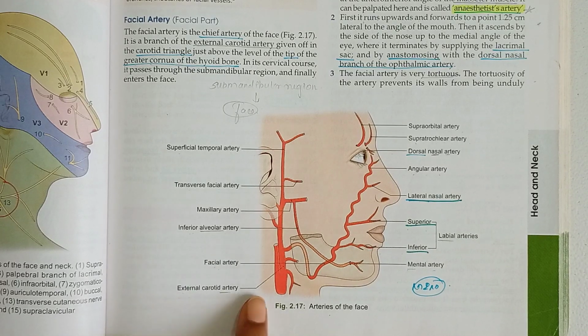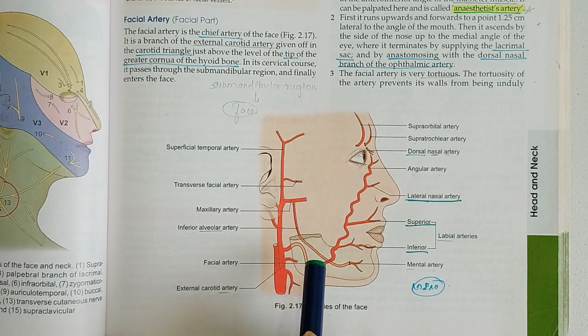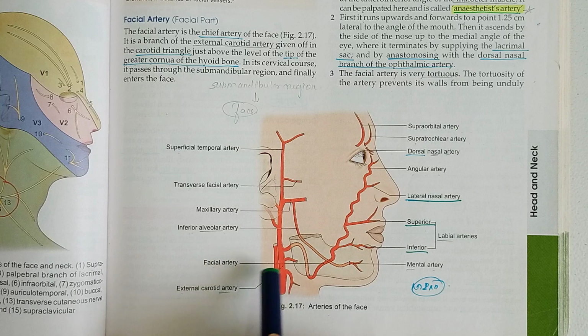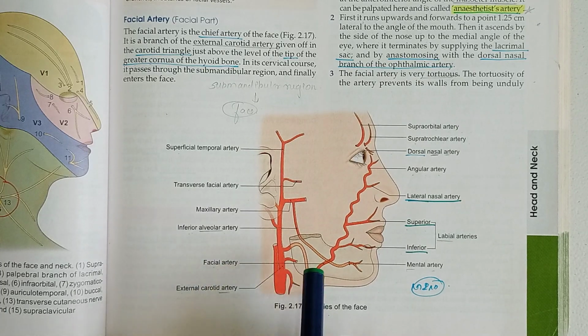Here is the external carotid artery. At the level of the greater cornu of the hyoid bone, the facial artery arises from the external carotid artery, and then it has a looped course.